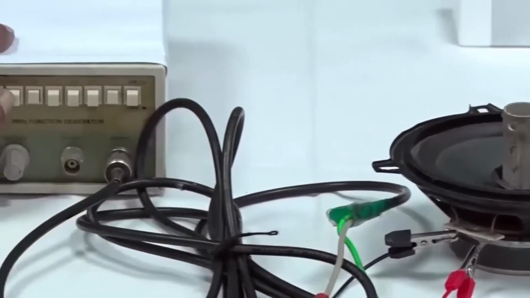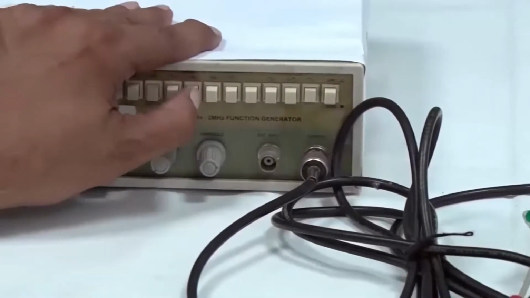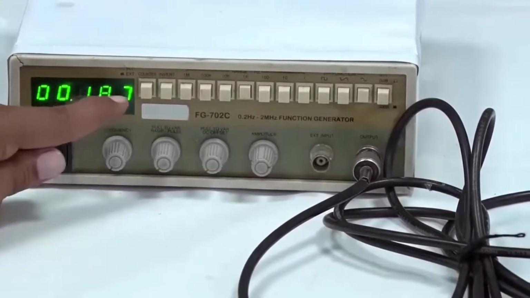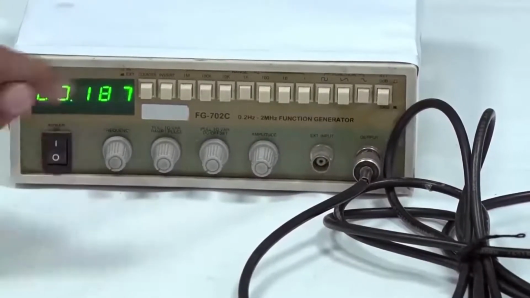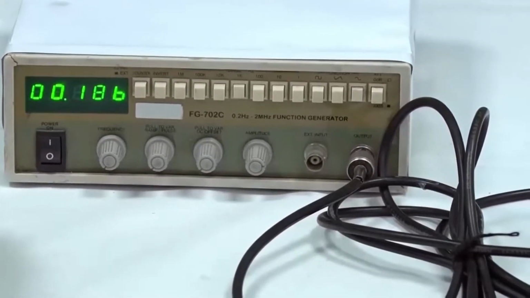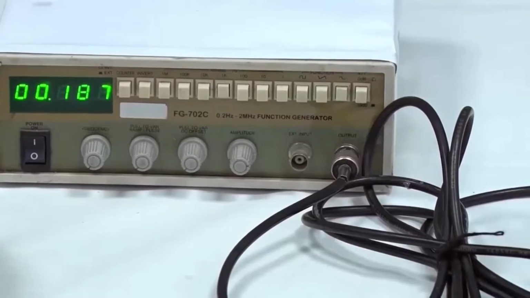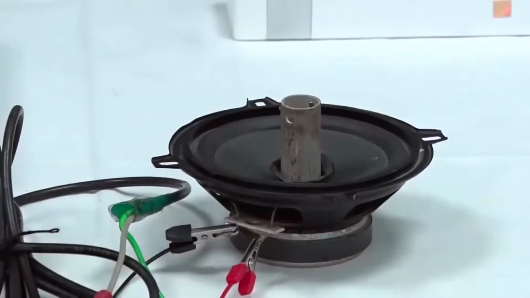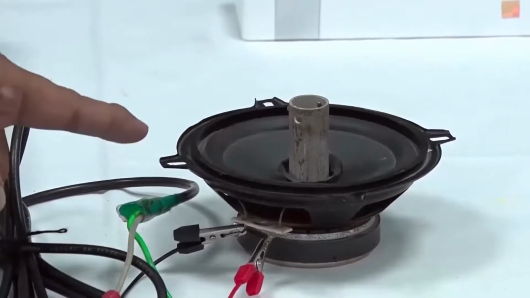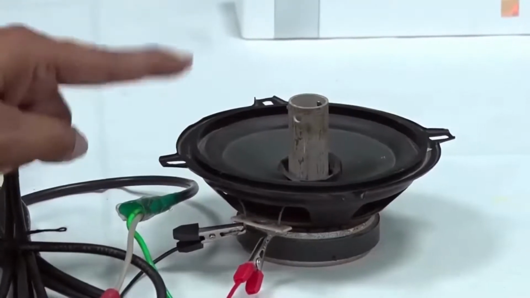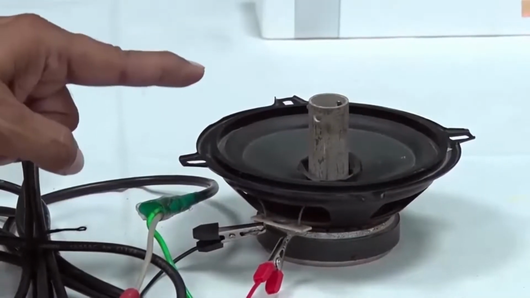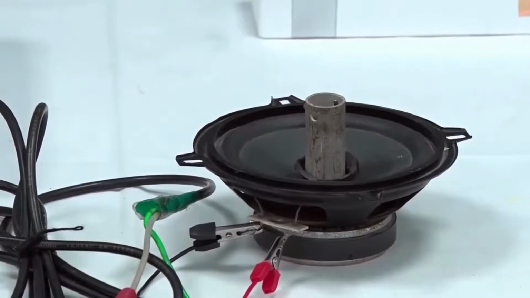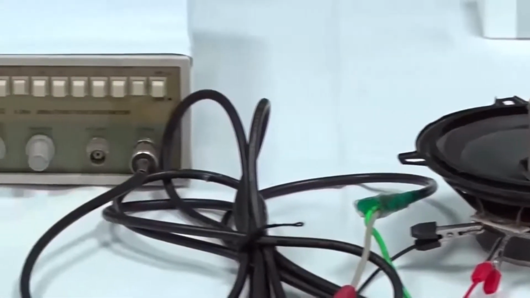But I want to show you much larger vibrations. So let me go in the range of, let us say, 1K here. This is 187 Hertz, 0.186 kilohertz. Can you listen to the sound? This diaphragm is vibrating. You cannot see the vibrations because the frequency is so high and the amplitude is tiny. But it is vibrating, and that vibration of the diaphragm is producing sound, and that sound probably you are able to hear in this recording. This is sound at 187 Hertz.